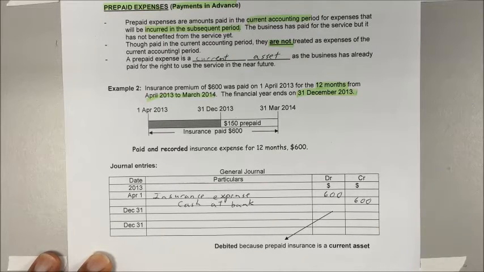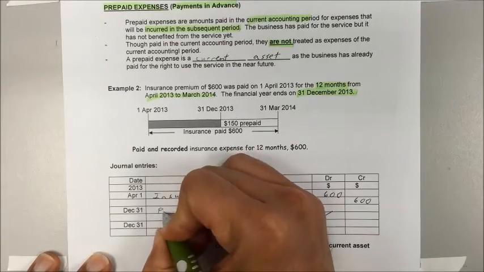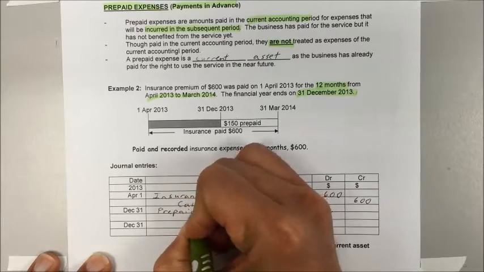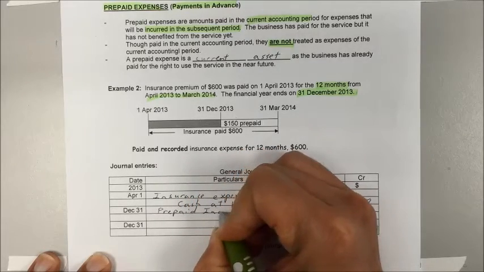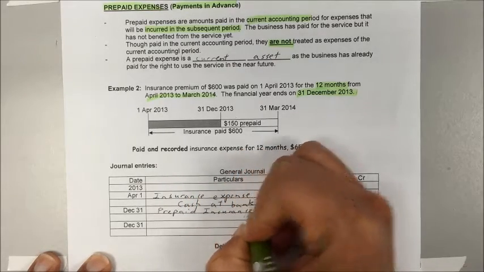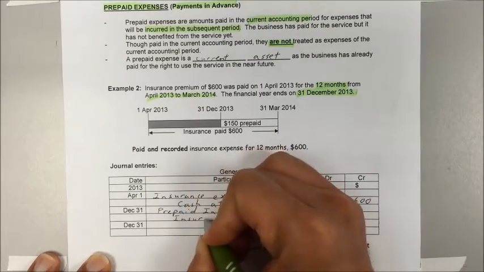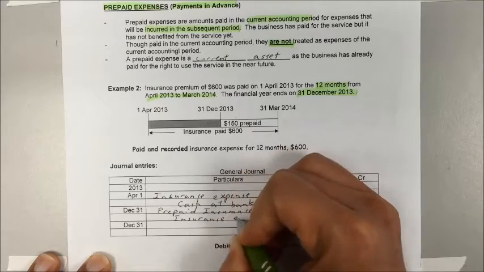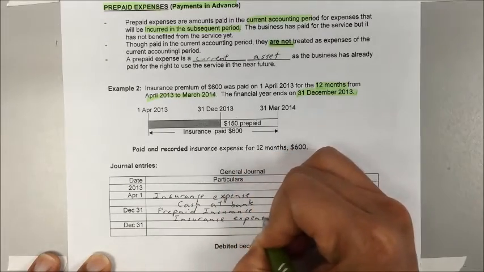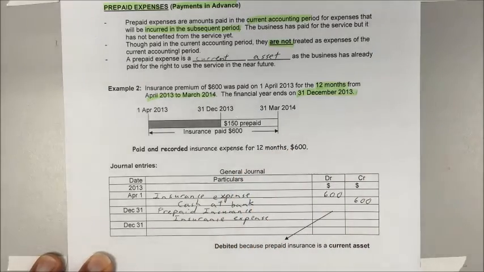Thus, we have to record the second journal entry where we will debit prepaid insurance and credit insurance expense. Now, why do we debit prepaid insurance?